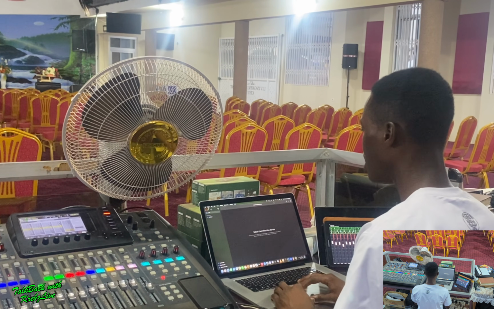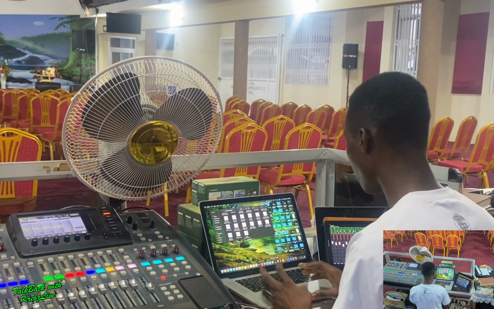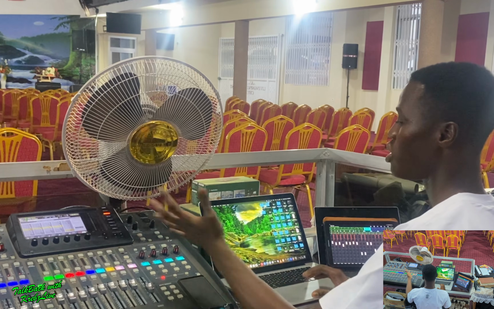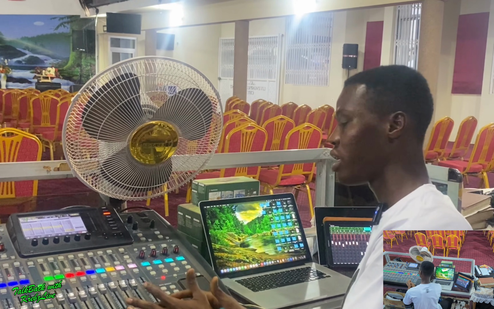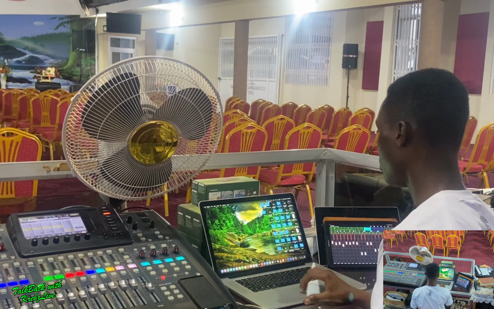So in the same vein, you go to Ableton Live, the same routings. You just have to make sure you route everything from here onto the board as such, and then you'll be good to go.